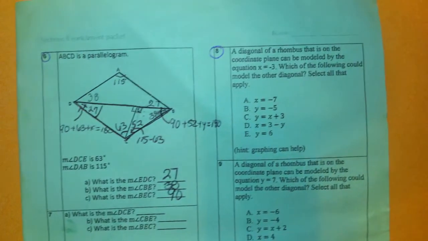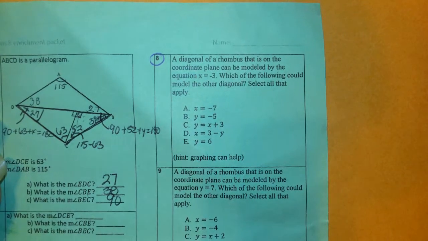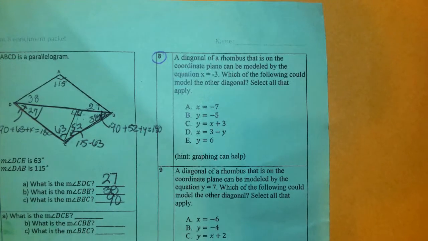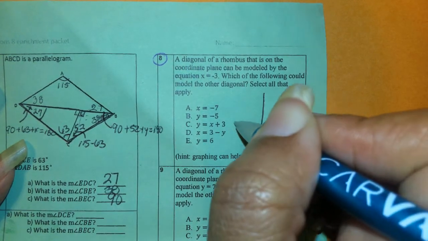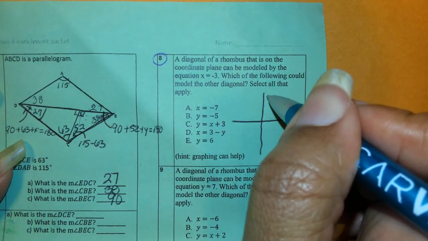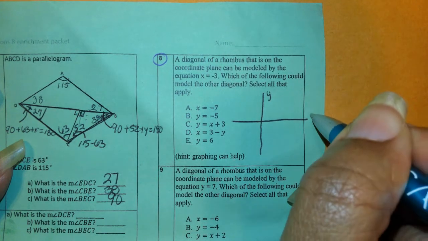Question number 8 talks about the diagonal of a rhombus. So we've got a rhombus this time and we're talking about a diagonal. Remember, we did this in our notes when we did the graphing, and I told you that you needed to create yourself an X and a Y axis. The X and Y axis is really easy to make. Sometimes I label it wrong, but let's make sure we get this Y and get it X.